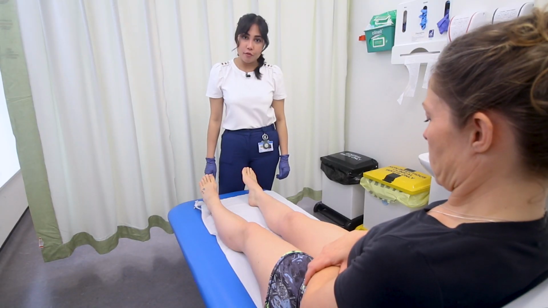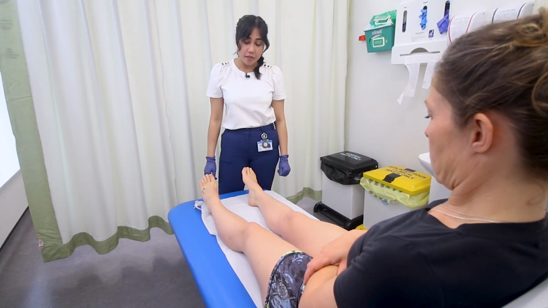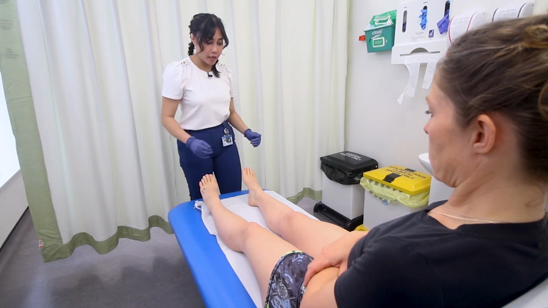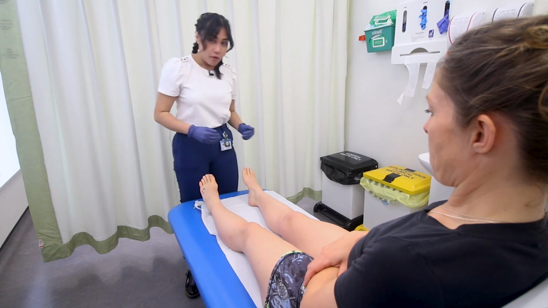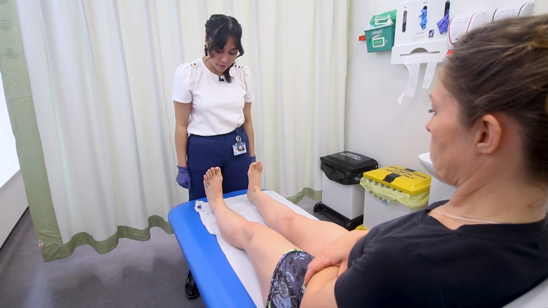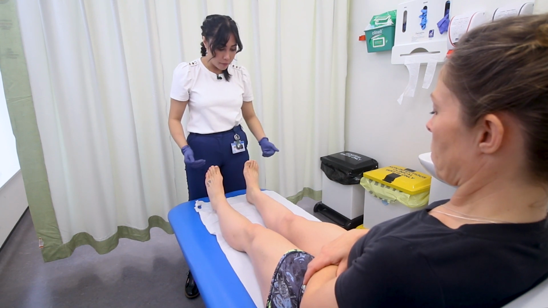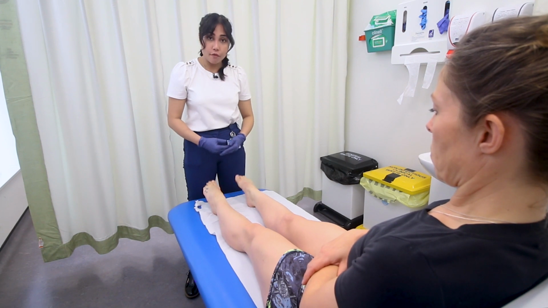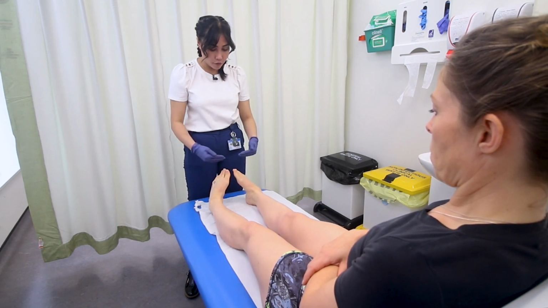We'll now proceed to the move aspect of the examination. I'll start off with active range of motion. This is where your patient will do the movement. We'll check for ankle dorsiflexion. Jules, can you bring your feet towards your face? Ankle plantar flexion. Can you bring your feet down as if you're going on tiptoes? Foot and ankle inversion. Jules, can you bring the soles of your feet together?